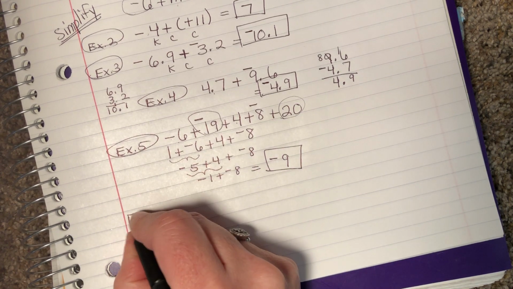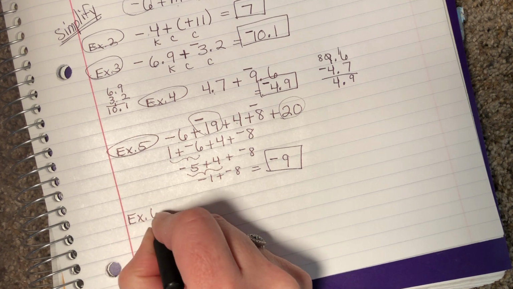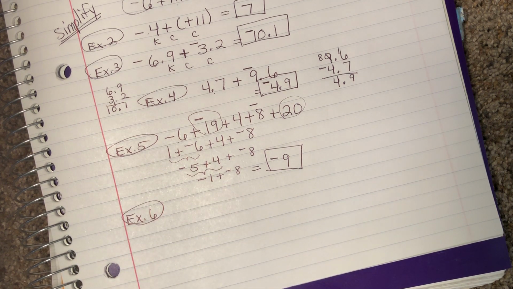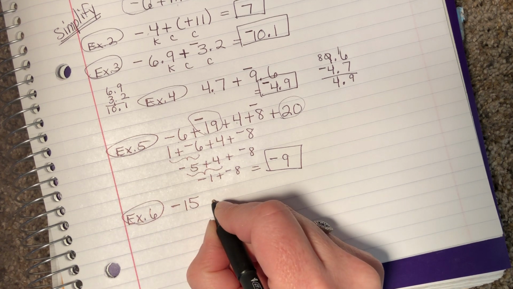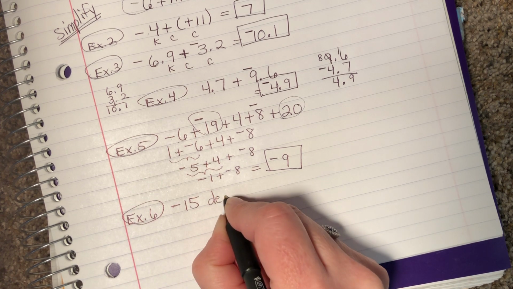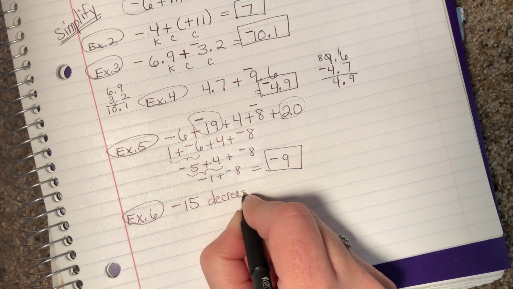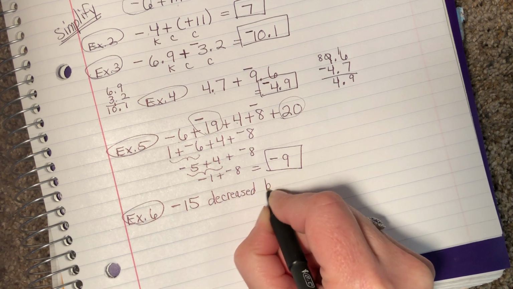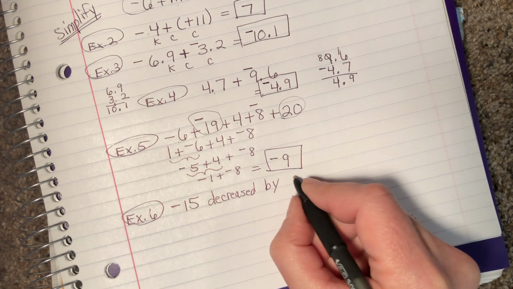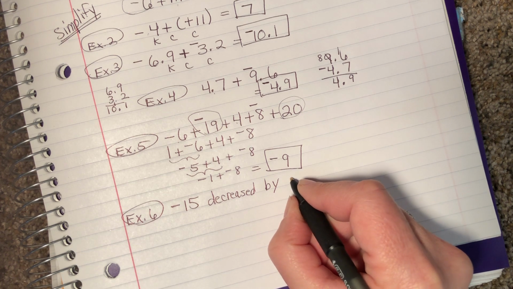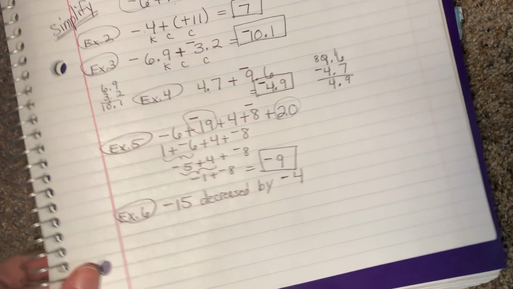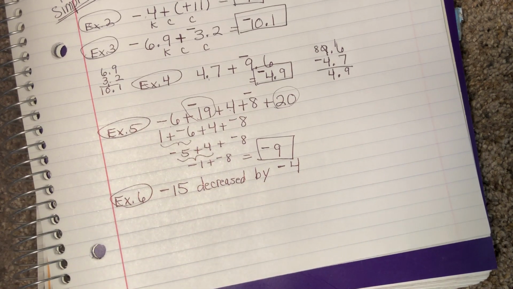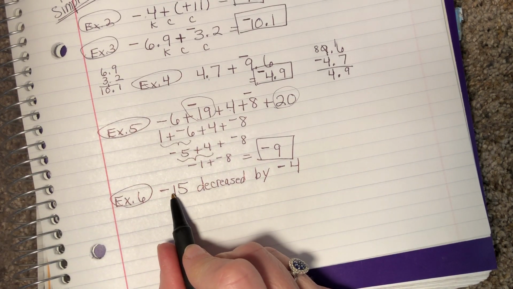All right, let's go with some of these little translation ones now. -15 decreased by -4. Now you have to know that decreased means subtraction, and I'm going to translate it.